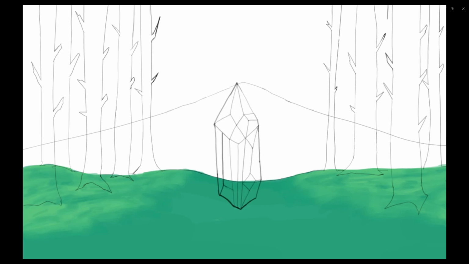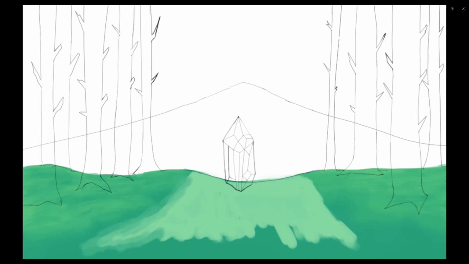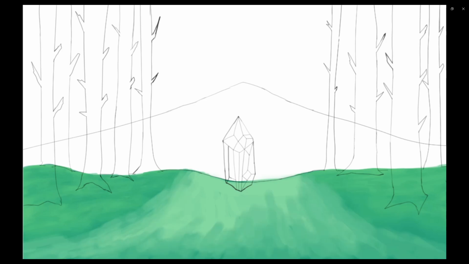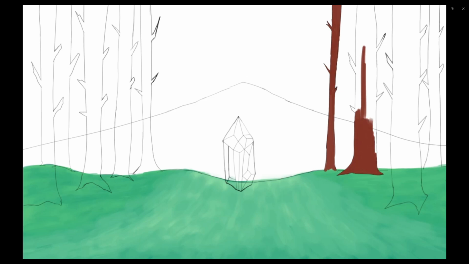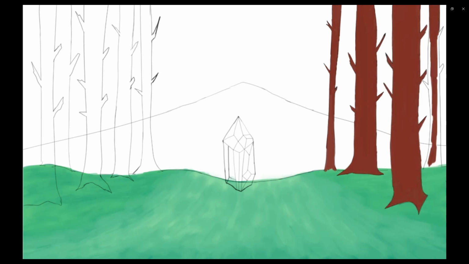So I grow in different shades of green and sort of blend them together. And for the center part of the grass, I try to paint in a different tone of green. And then for the trees, I choose red color. So I'm painting all the trees in red color paint.